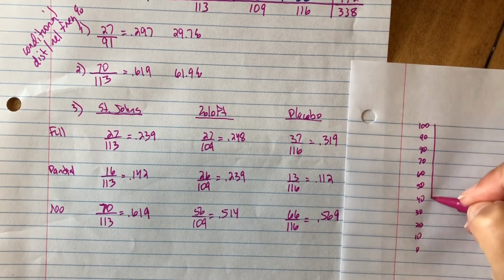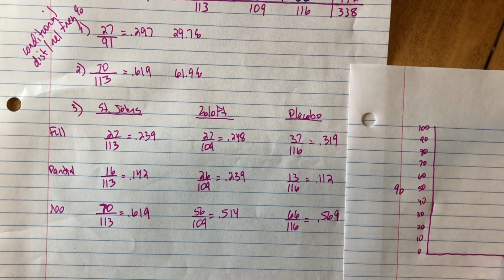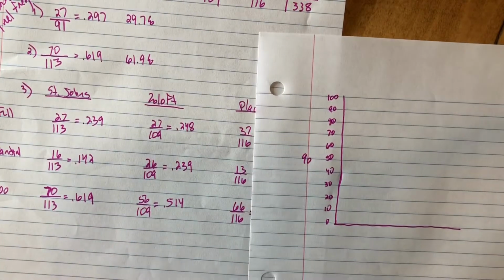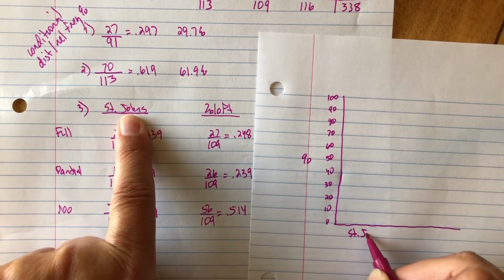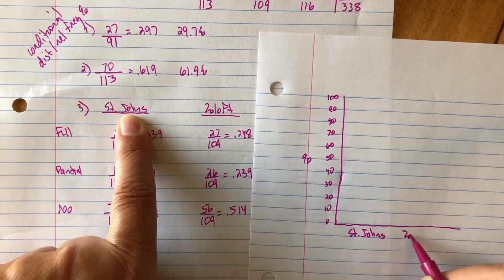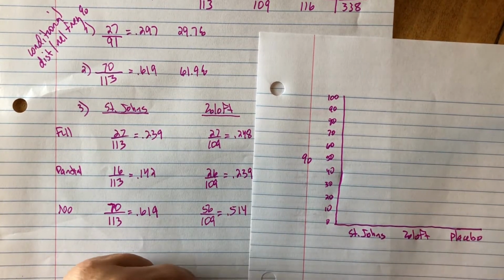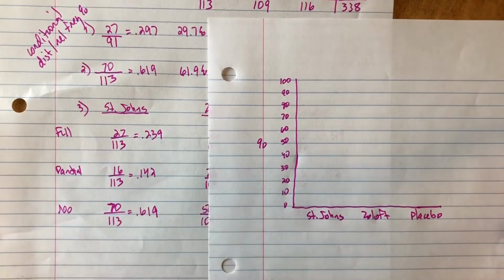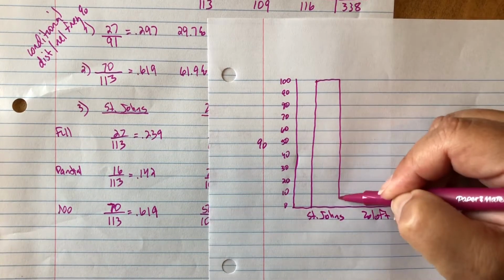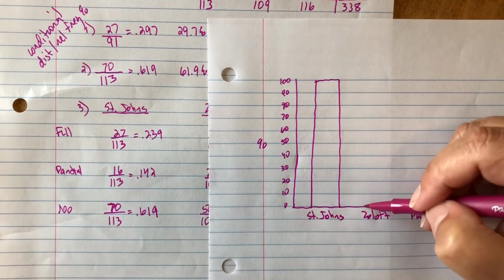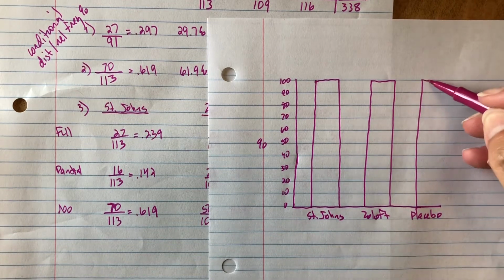Okay, so there's my percentages, and I'll put my percent symbol. And I'm just going to make a bar for each of the treatments. So St. John's, Zoloft, and then the placebo. Okay, now each of these bars has to fill 100%, so I usually just write the whole bar. So I know these 3 are going to add up to be 100%. My 3 percentages for Zoloft will be 100%, and my 3 percentages for placebo will be 100%.